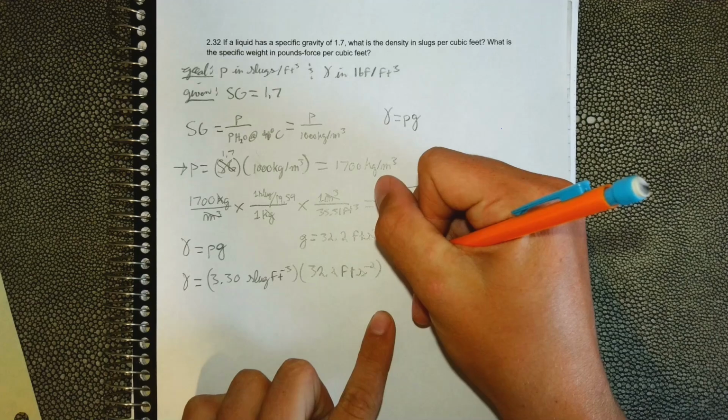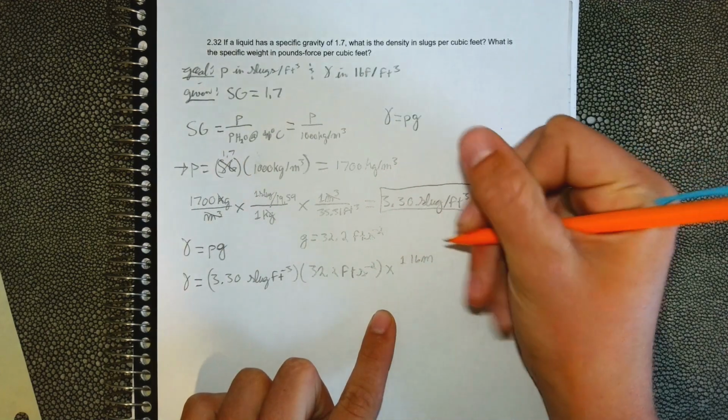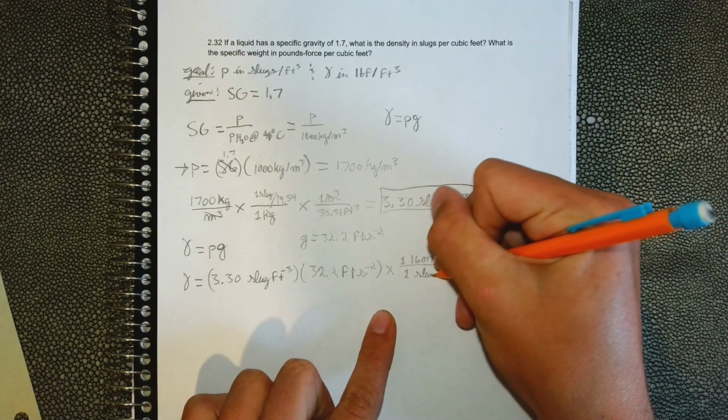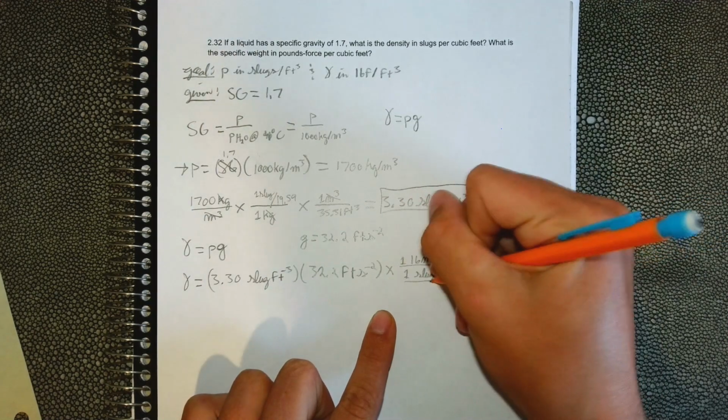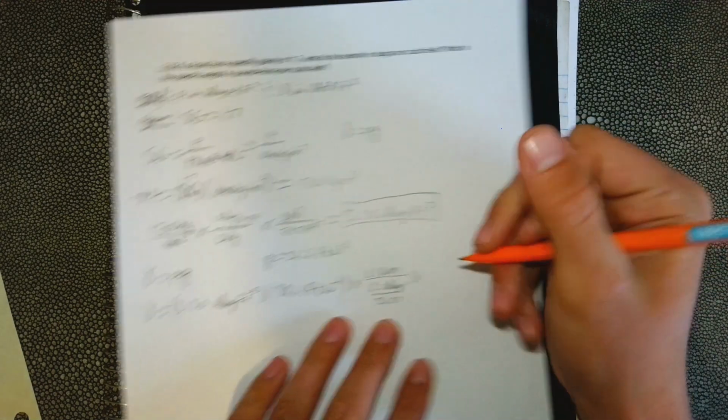So we'll do 1 pound mass is equivalent to 1 slug over 32.17 times.